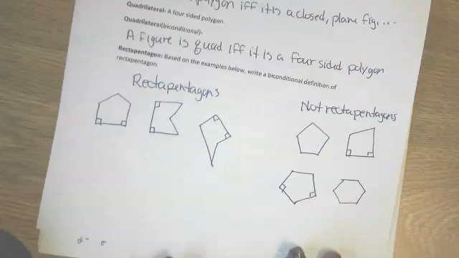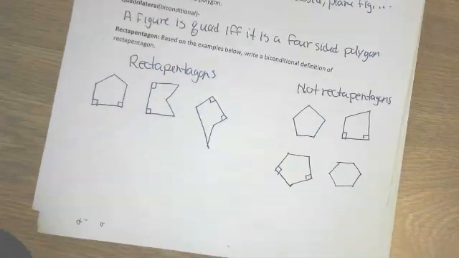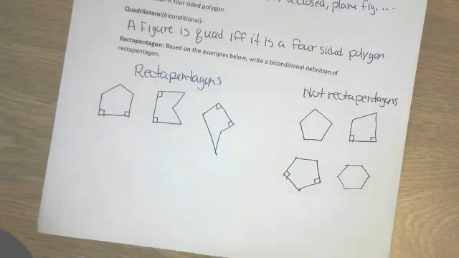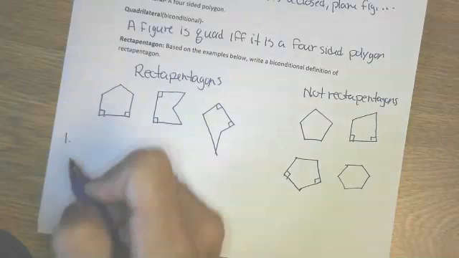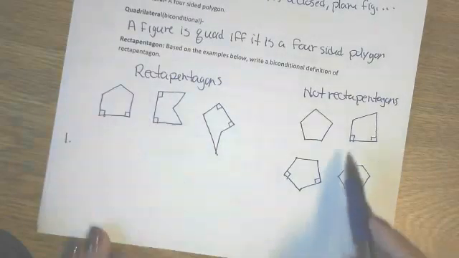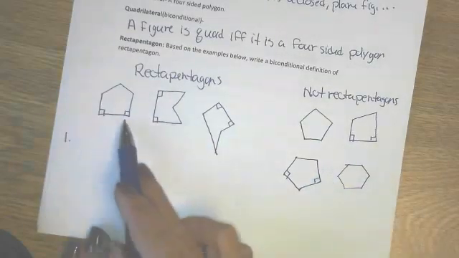Okay, so get all those down. So before we try to form the definition, we kind of want to get the characteristics of what a rectapentagon has. And we'll just start listing what they have to have. Ethan, what do you think is one of the characteristics? 2 right angles. But so do these two have 2 right angles, and they're not on the same line. They share like a similar line.